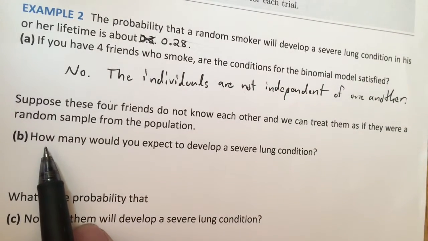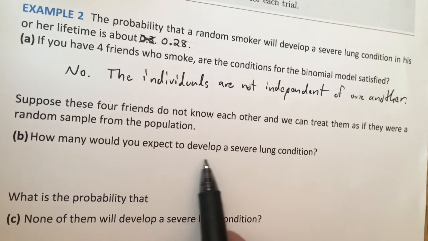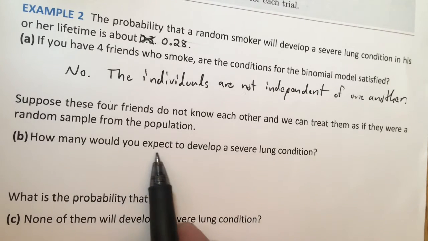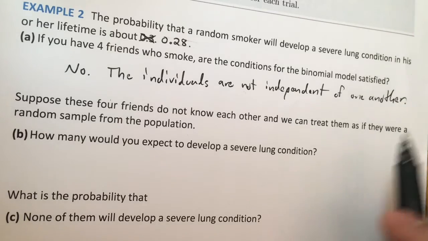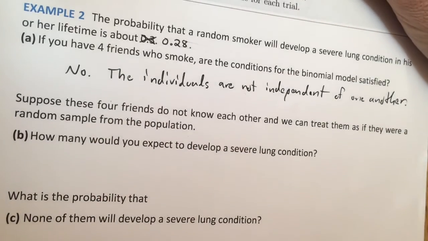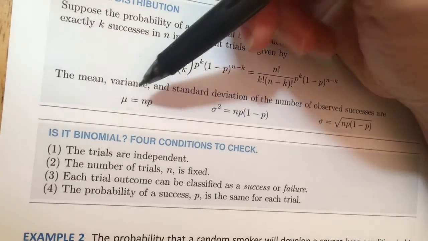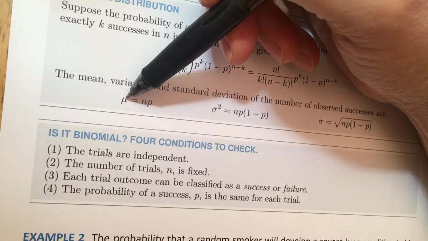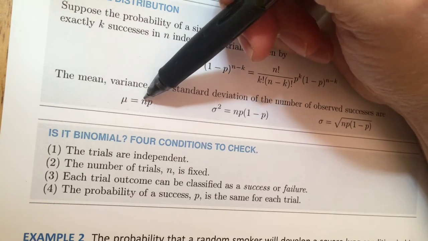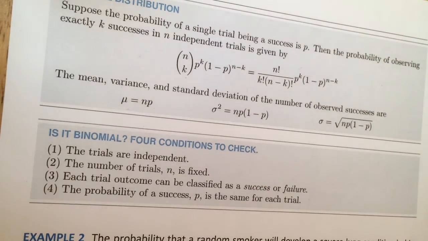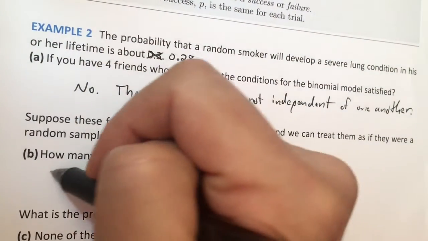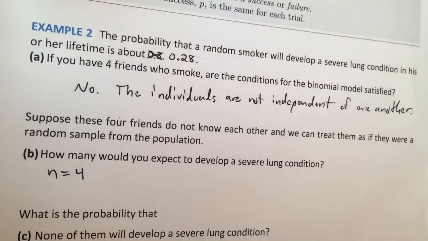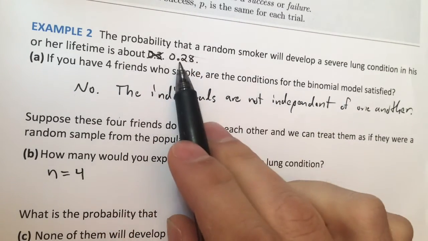Part B, how many would you expect to develop a severe lung condition? Well, that's the expected number of people who develop a severe lung condition among these four. For that, we use the mean. The mean is also known as the expected value, and the formula for mean is n times p. So let's look at this problem. You have 4 friends, so n is 4, and the probability is 0.28.